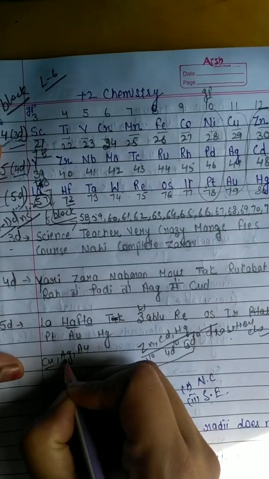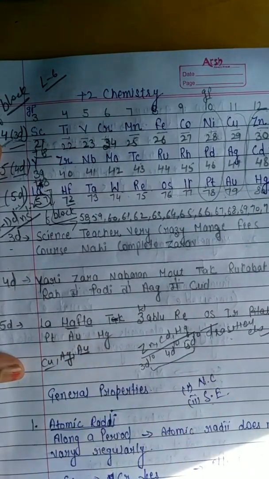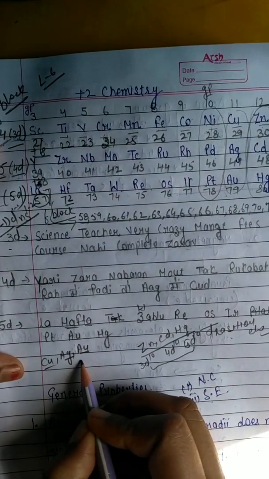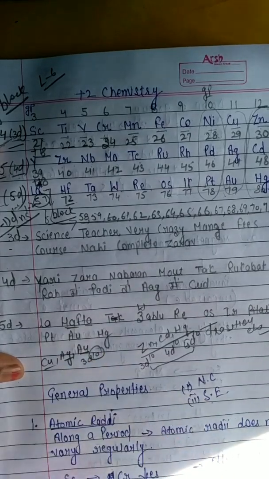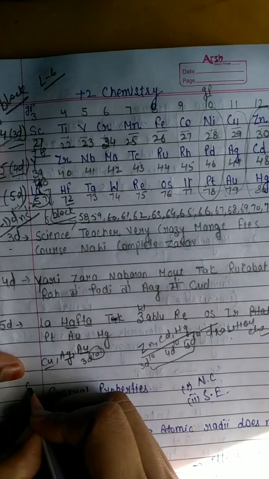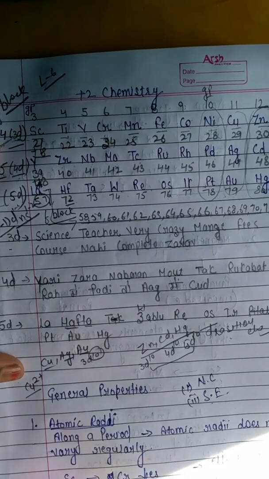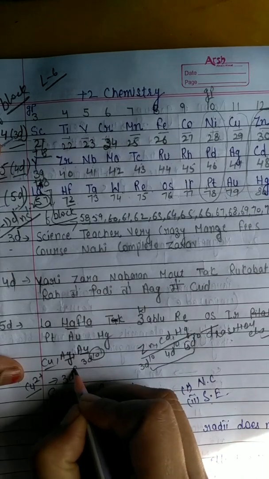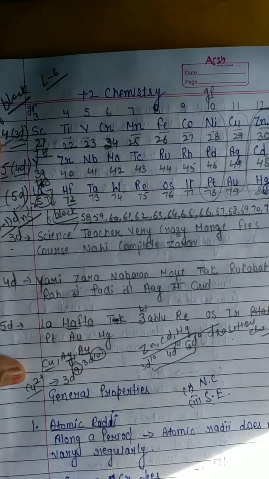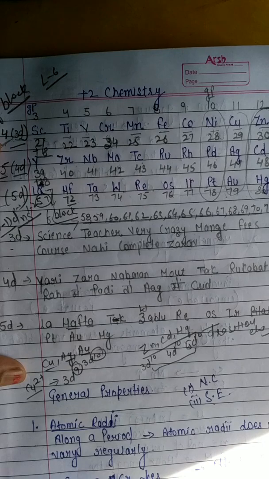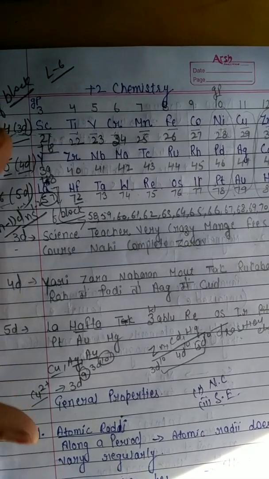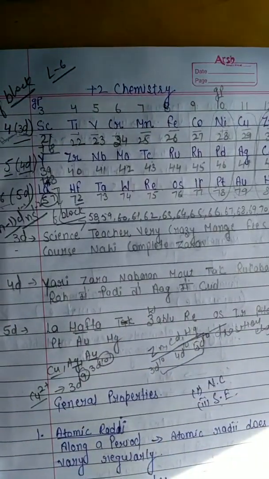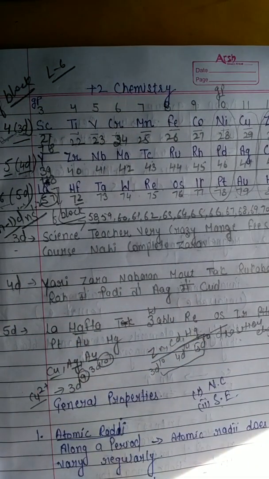In the case of copper, silver and gold, they also have a filled d orbital, 10 electrons. But if we take the example of copper in the 2+ oxidation state, then it becomes 3d9. They have a partially filled d orbital. So that's why in the case of zinc, cadmium and mercury, they are not considered transition elements.